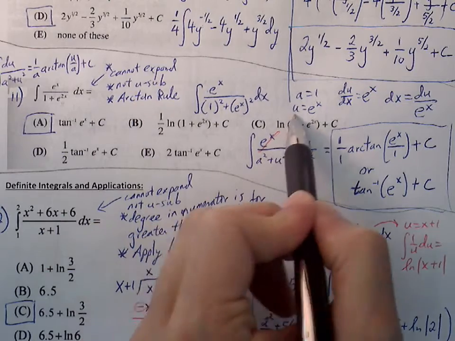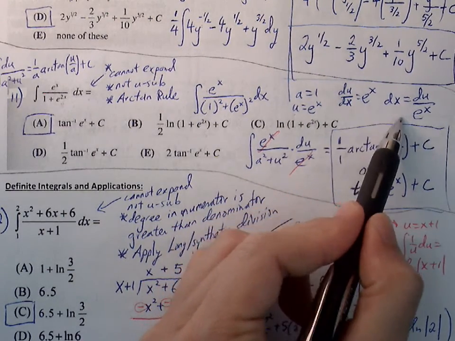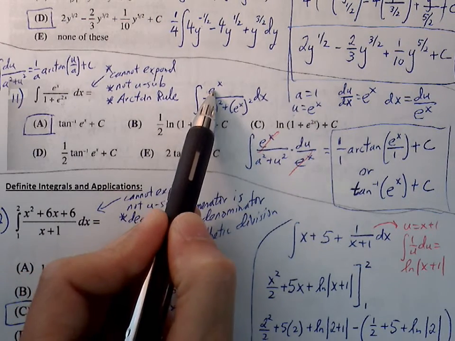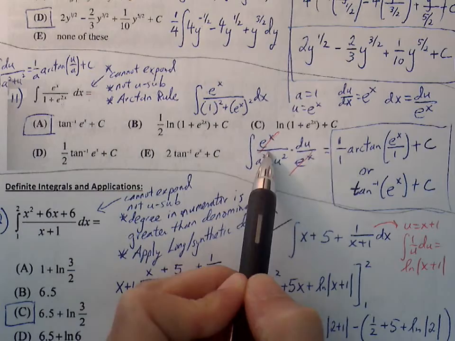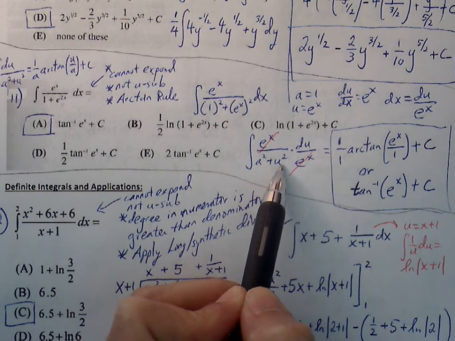U equals e to the x. Derivative is going to be e to the x. dx equals du over e to the x. We make our substitutions in terms of a and u. The e to the x will cancel out nicely. And this matches perfectly with our arctangent rule.